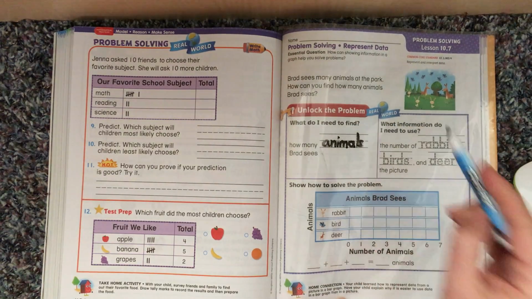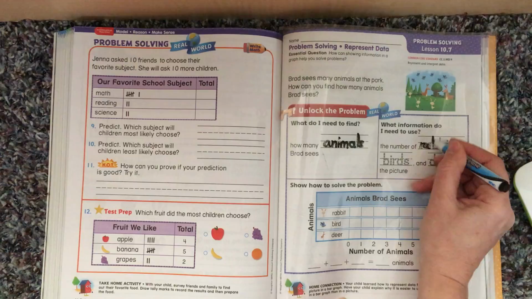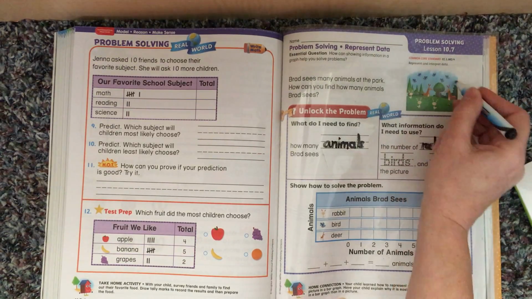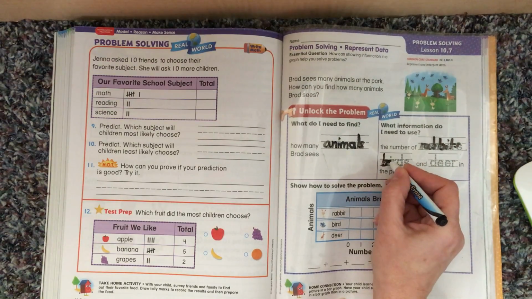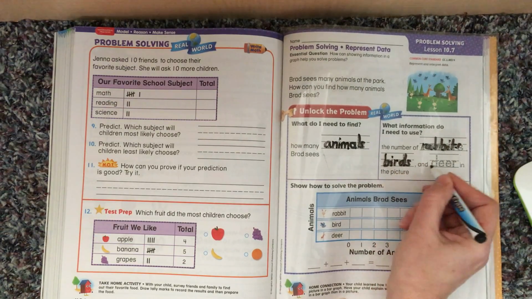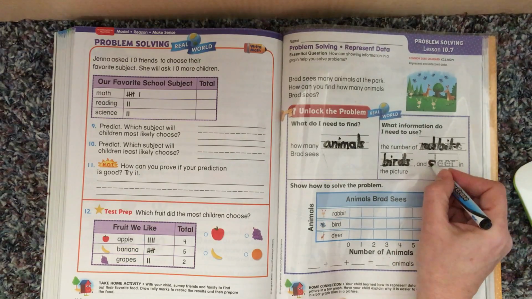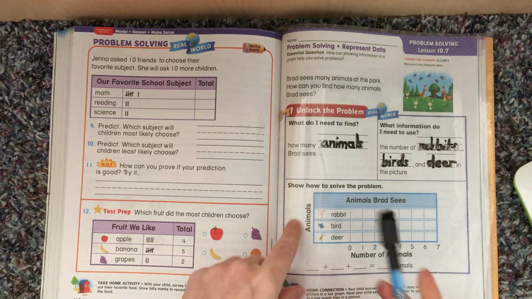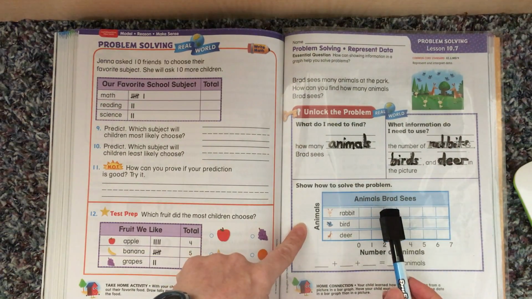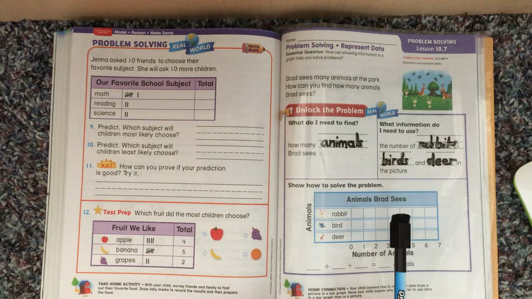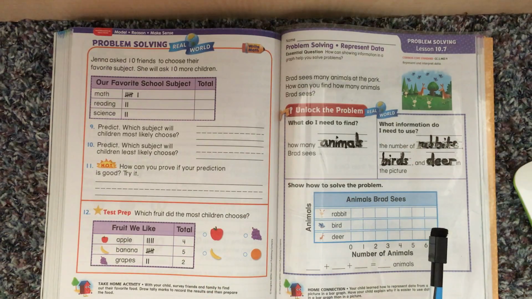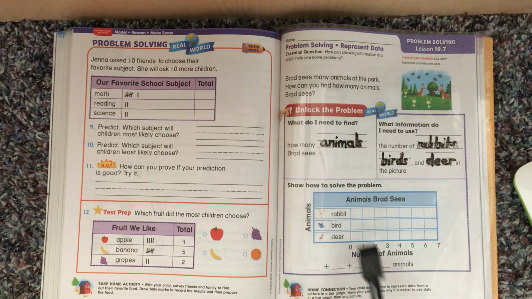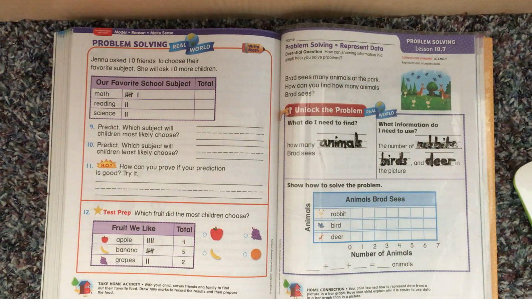We have rabbits and birds and deer in the picture. So here we have our blank bar graph. Animals Brad sees, and here we have the label animals and the label for the number of animals.